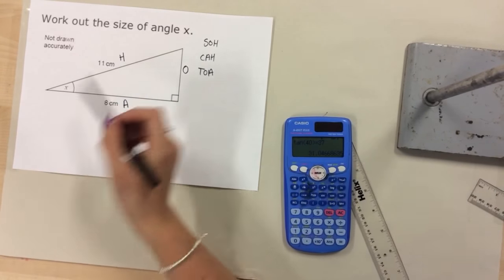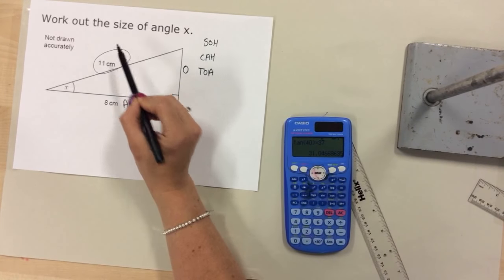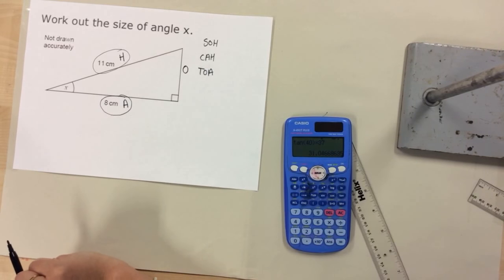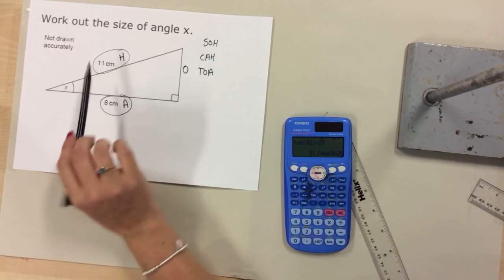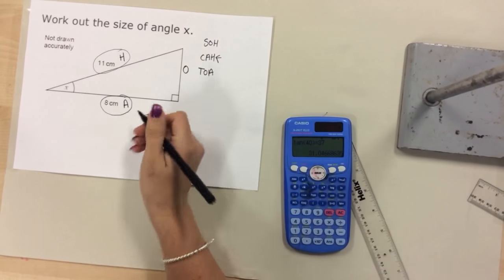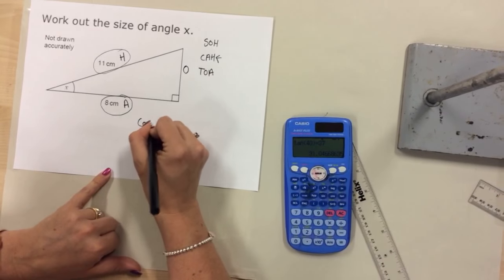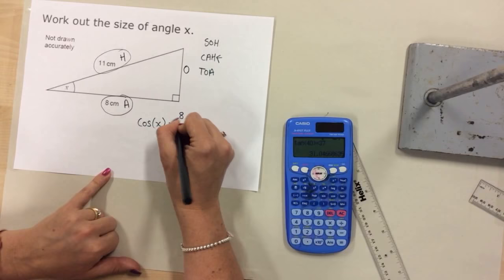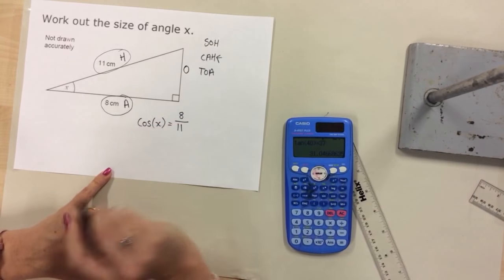Now which ones have been brought into the question? H has been brought in, so I'm going to circle it, and A has been brought in. So which trig ratio uses the hypotenuse and the adjacent? It's going to be cos. So cos of x equals your adjacent over your hypotenuse.